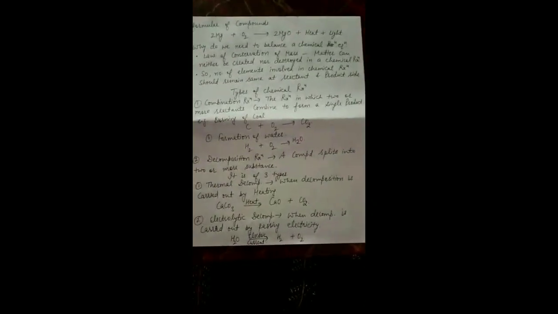Now, what is the difference between exothermic and endothermic reaction? Exothermic means the heat is released. Exo means release, thermic means heat. The reaction in which heat is released is called exothermic, and the reaction in which heat is absorbed is called endothermic reaction.